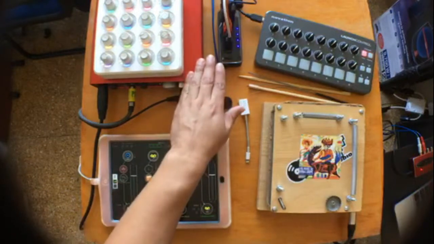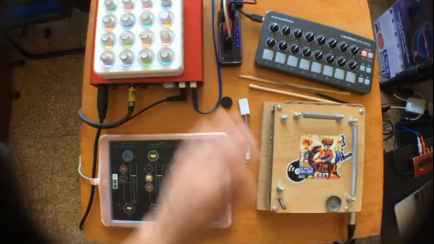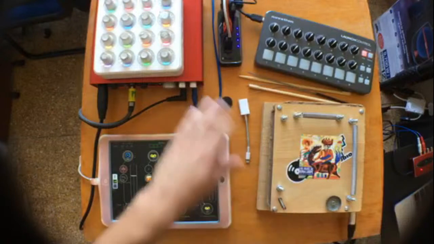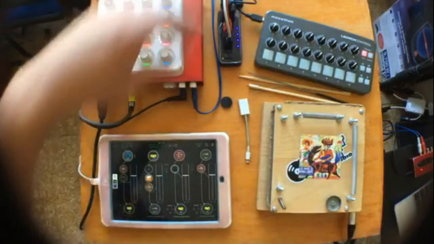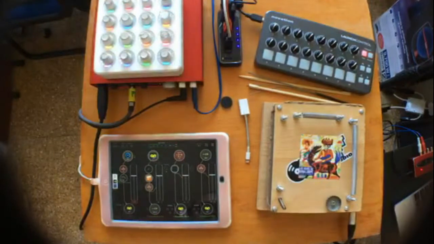Right now, I'm using a Scarlett 6i6, which is not bus powered, so you need to plug it into the wall with its adapter, and well, it works pretty well. It's really good, actually. I really like it.